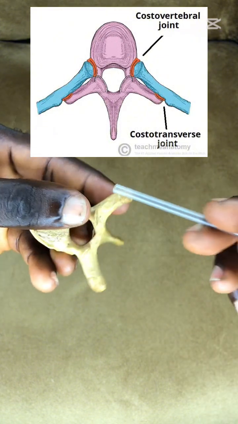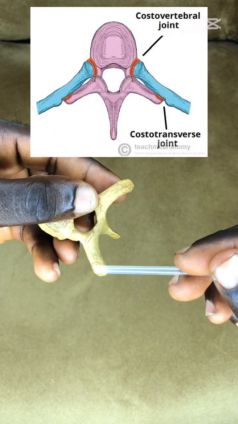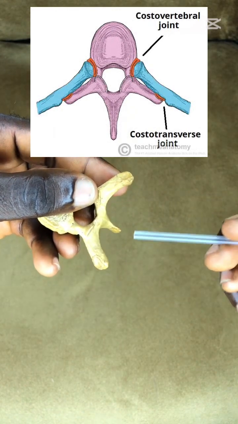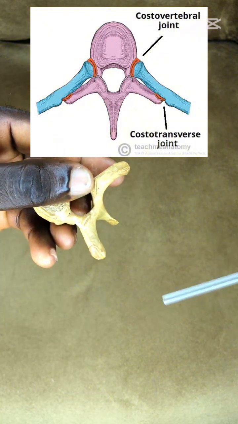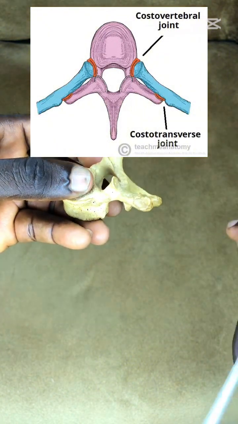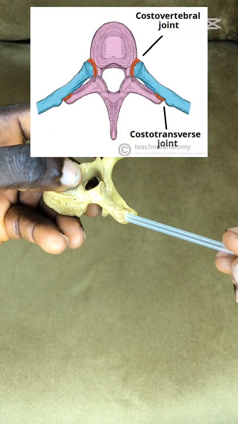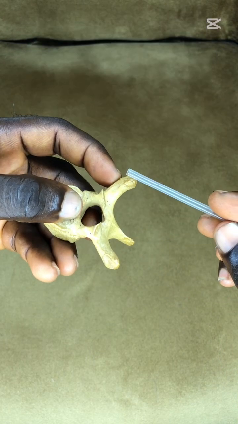So this is the facet where it articulates. That is the transverse costal facet, because it bears the rib. So there are two joints here. One is the costovertebral joint. Two is the costotransverse joint.